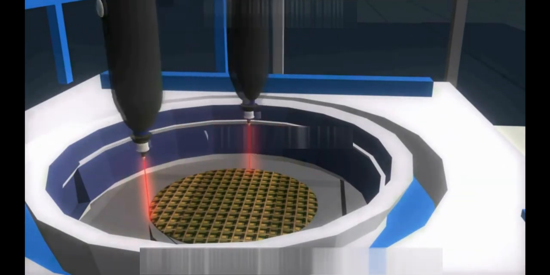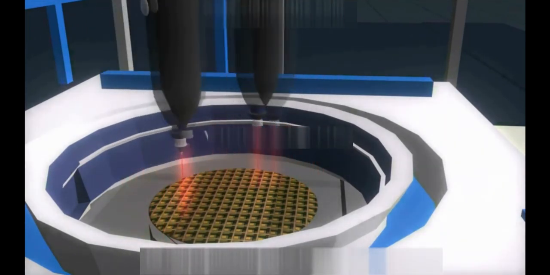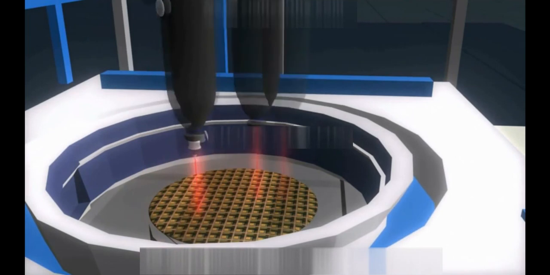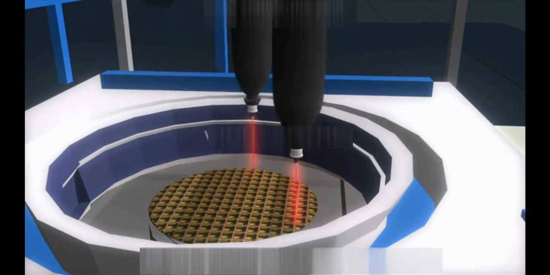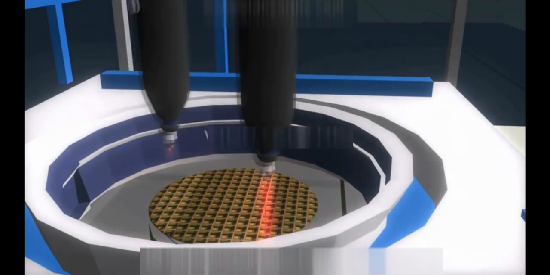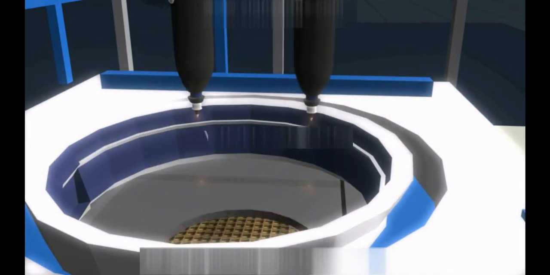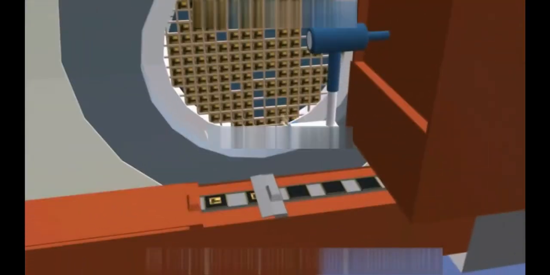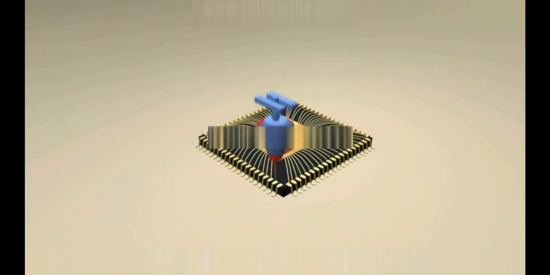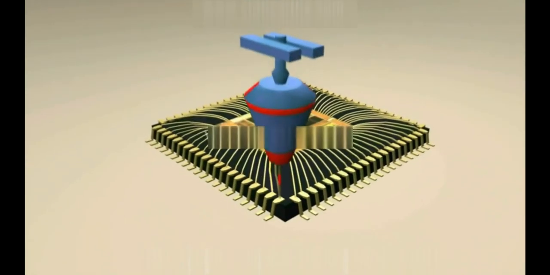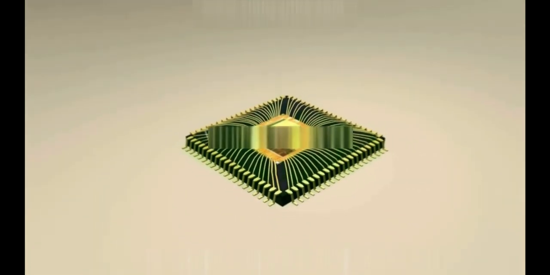The wafer is then sliced into multiple chips and sent to the packaging unit. Each integrated circuit is placed in protective bases, bonded and packaged based on the packaging requirement.